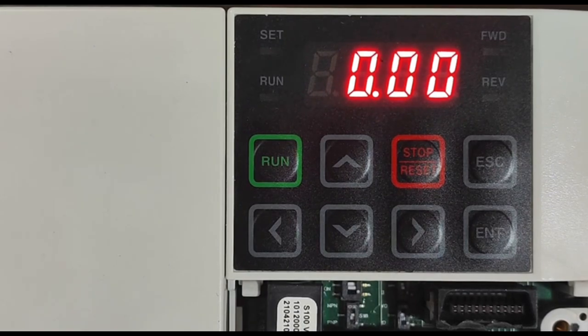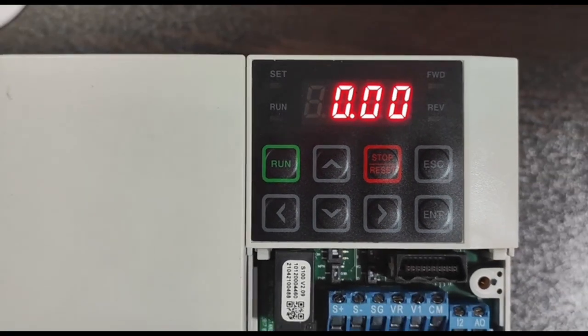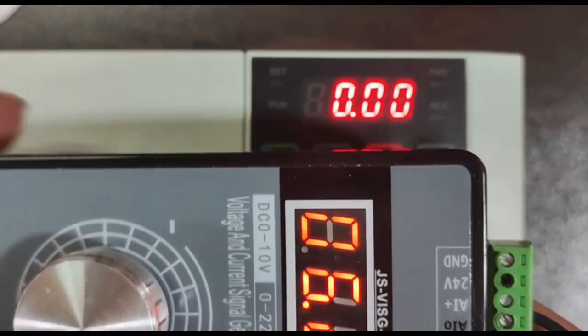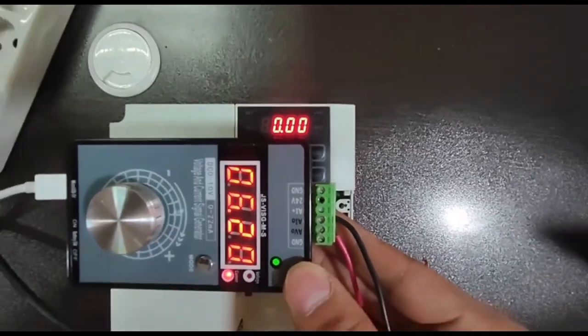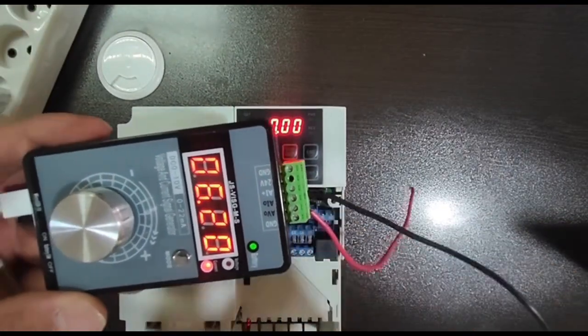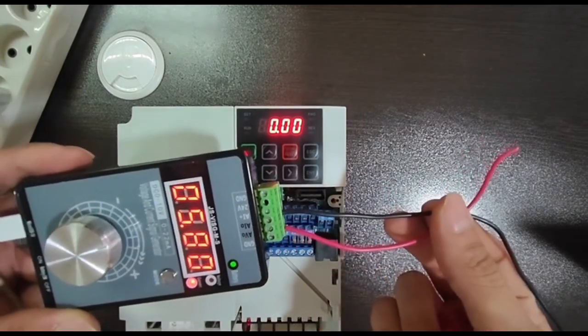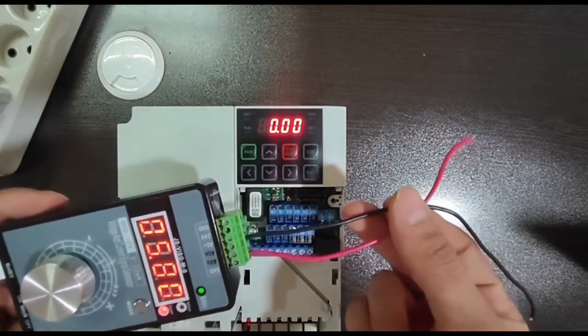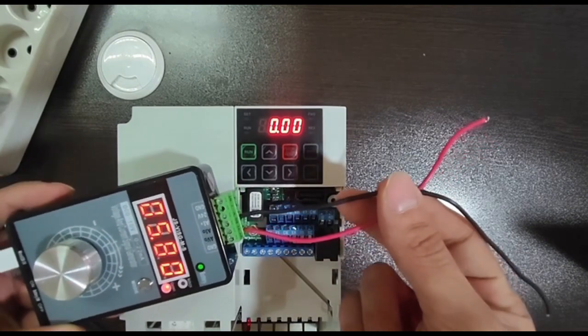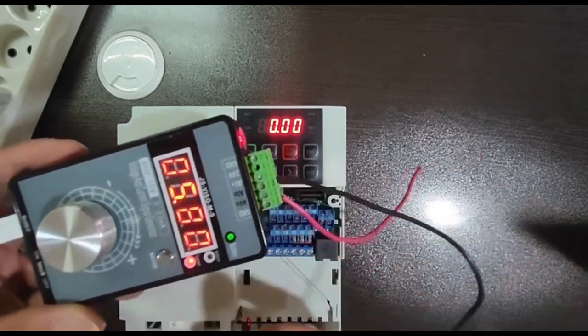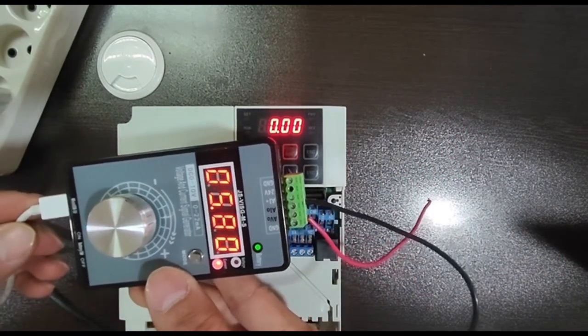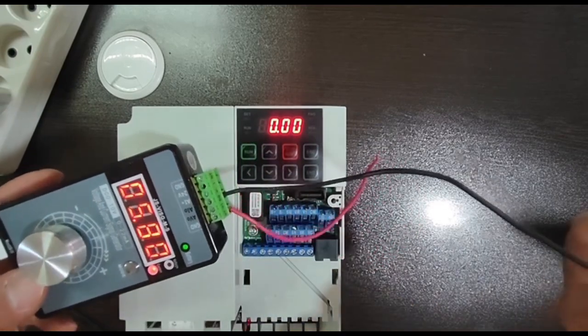Here, I have a signal generator, which gives me a 4 to 20 milliamp output. I want to connect the output of this signal generator to the current analog input of this inverter. Well, since my signal generator here is self-powered, I need to connect it to the I2 and CM terminals.